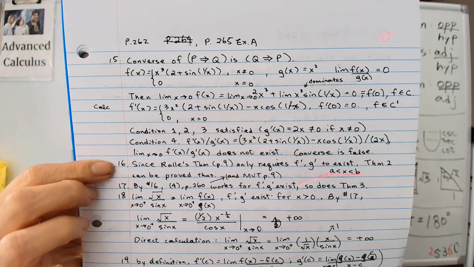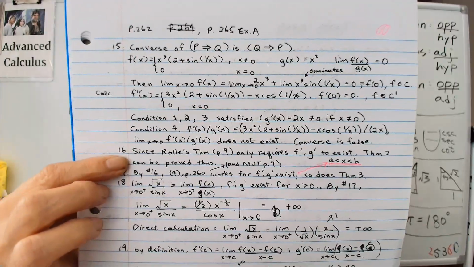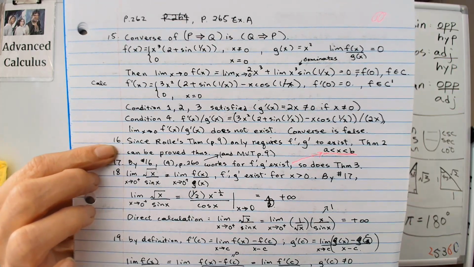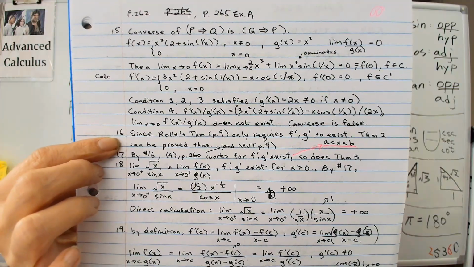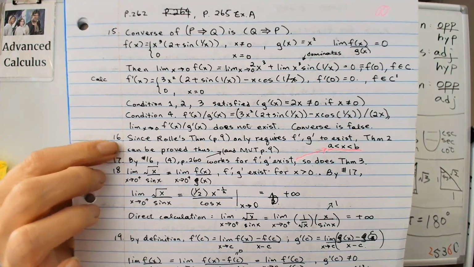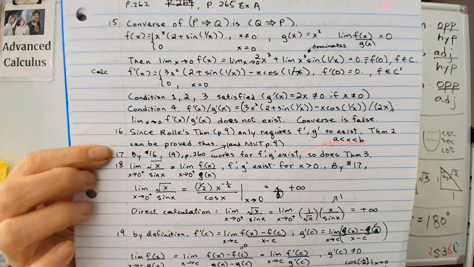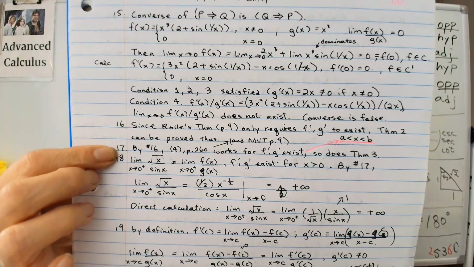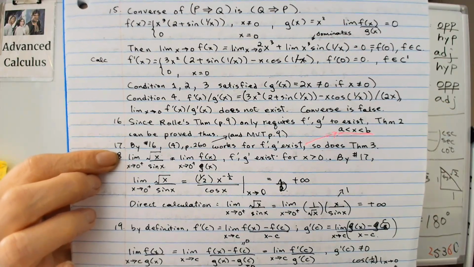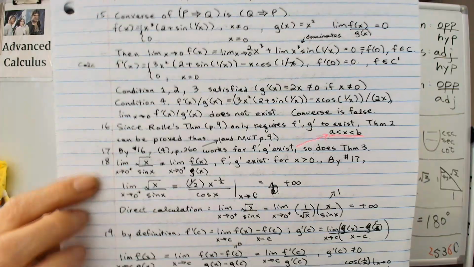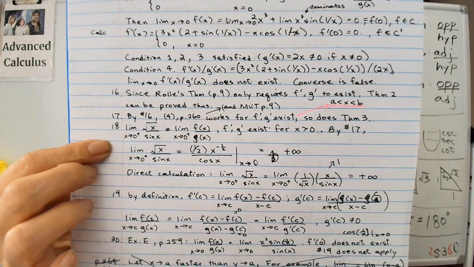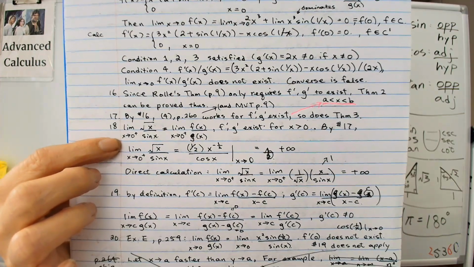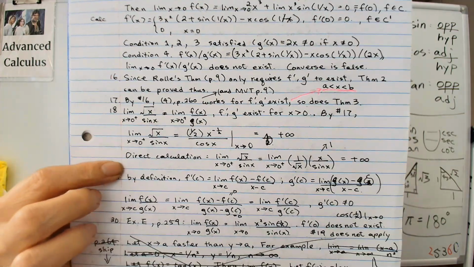So that's problem 15. Problem 16, being that Rolle's theorem only requires f prime and g prime to exist, then Theorem 2, which is proved with the help of Rolle's theorem, can be proved with the same reduced requirement as well. Problem 17 says that similarly, Theorem 3 also works as long as f prime and g prime exist, because of problem 16. And then problem 18 is just a matter of calculating this limit, which we can do, first by L'Hopital's rule, and then by direct calculation, and that comes out nicely.